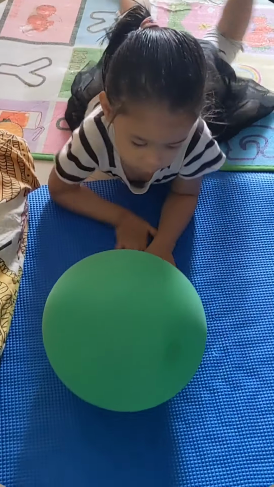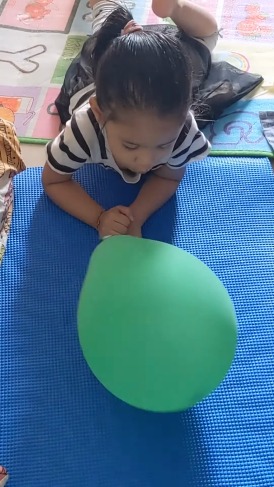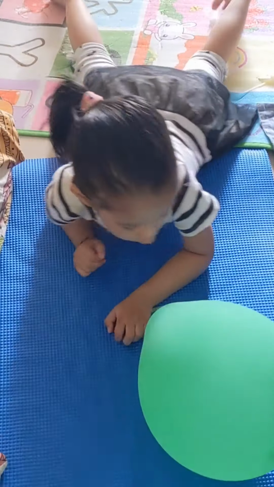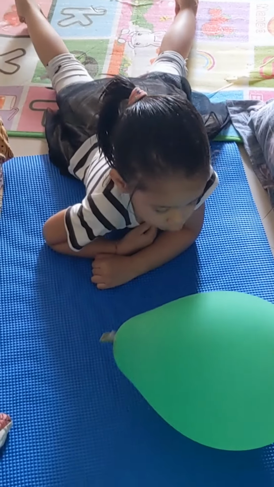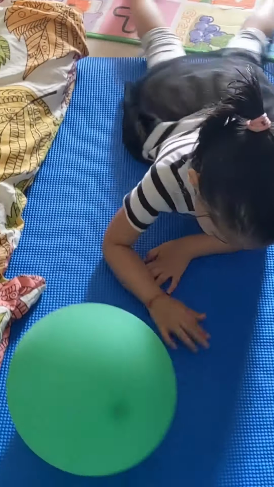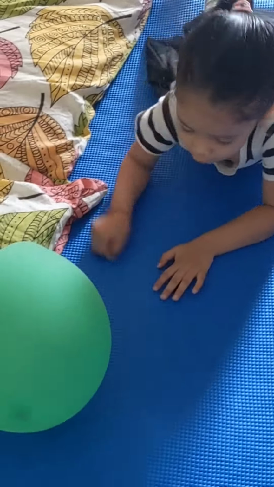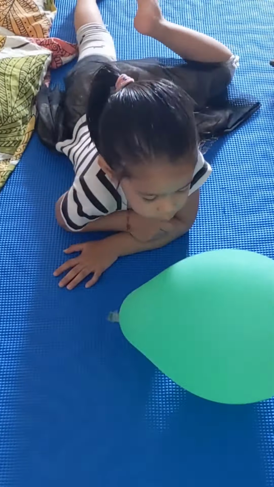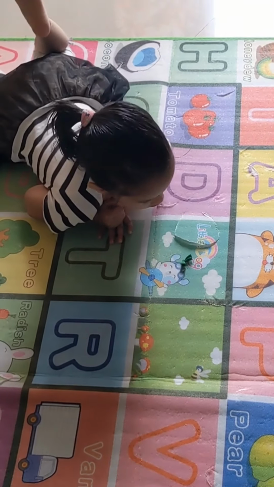Third is tunnel walk with balloons. In this, children have to do a tunnel walk and at the same time they need to blow the balloon and reach the finish line. This activity is good for their lungs and it's very good for gross motor skills also.